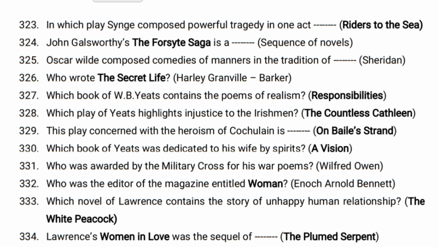Who wrote The Secret Life? Harley Granville Barker. Which book of W. B. Yeats contains the poems of realism? Responsibilities. Which play of Yeats highlights injustice to the Irishman? The Countess Kathleen. Which play concerned with the heroism of Cuchulain? On Baile's Strand. Which book of Yeats was dictated to his wife by spirits?